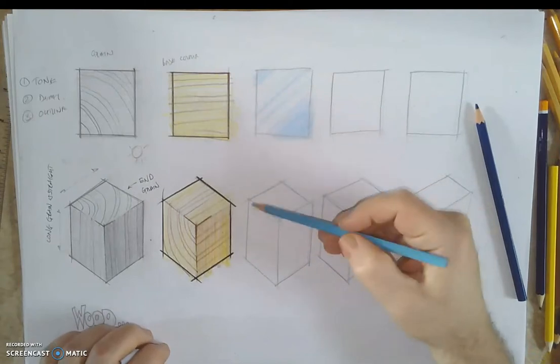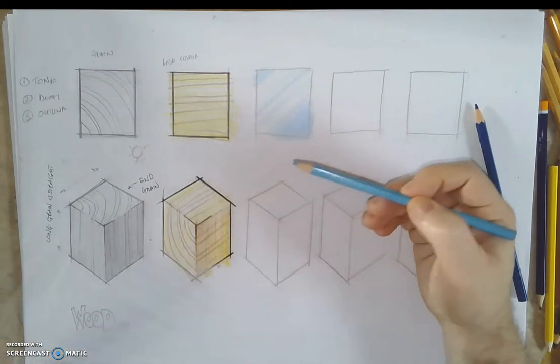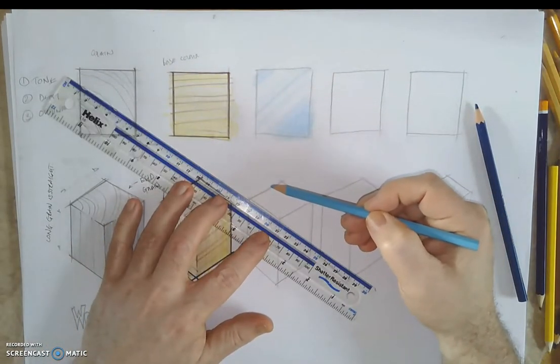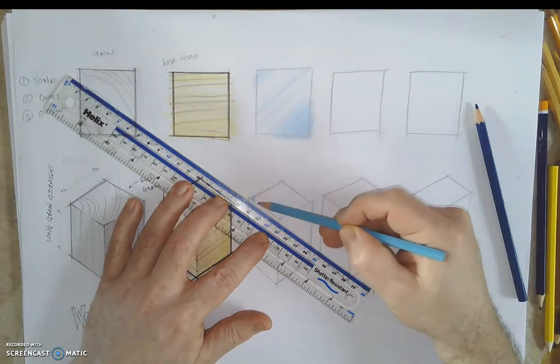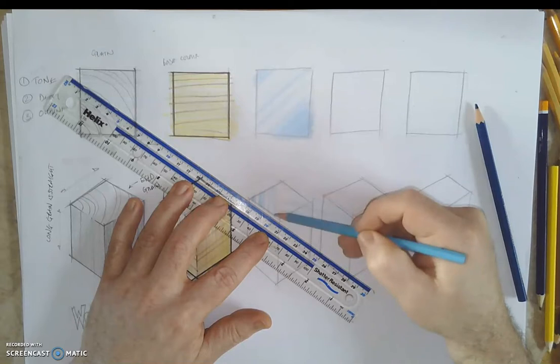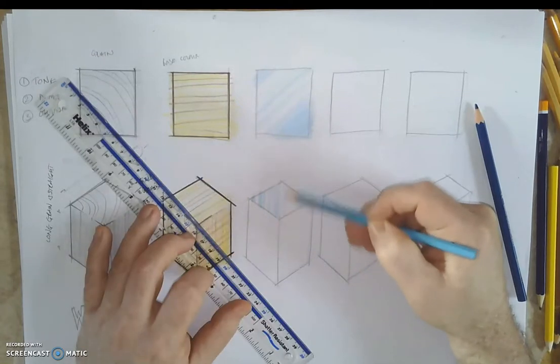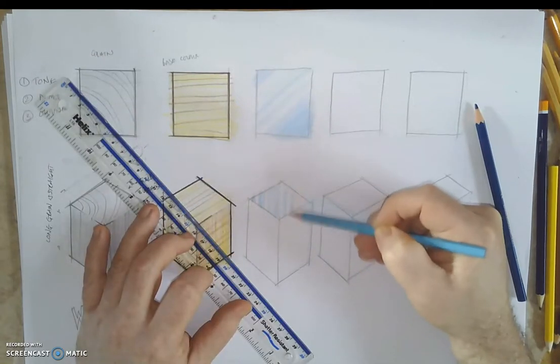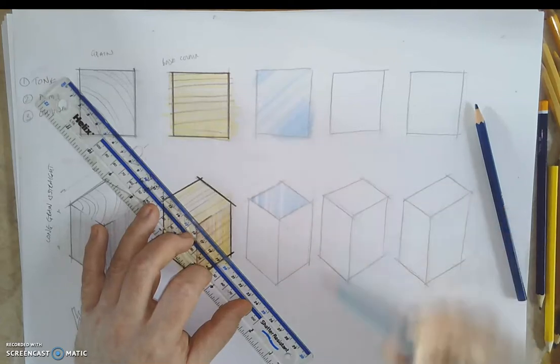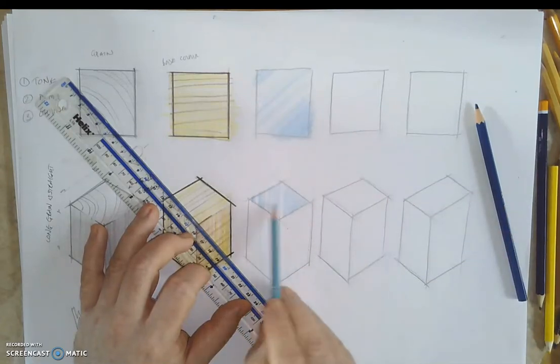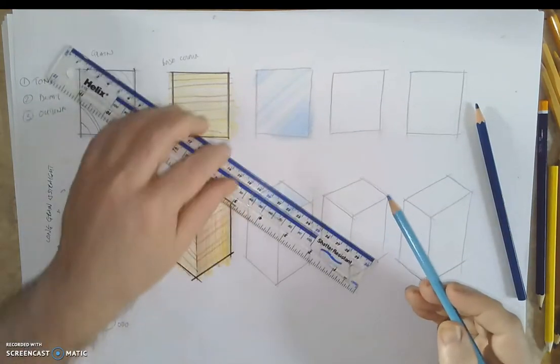I'm going to put in my base tone, but I'm going to use my ruler, and I'm going to go vertical this time. So you could do this at an angle, but I think it works better if you do it vertically like that. Now we don't want hundreds of stripes, just a couple. So you can start to see, hopefully, that it looks a little bit reflective.